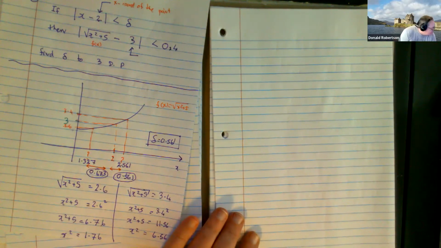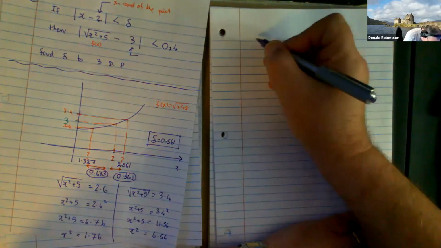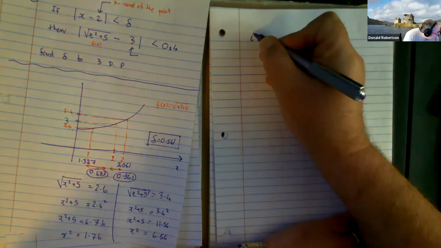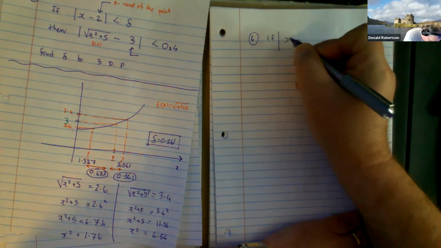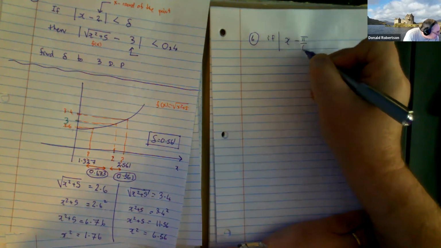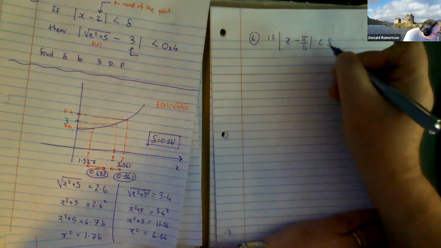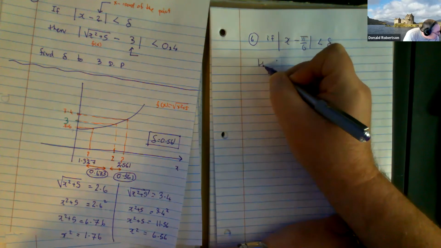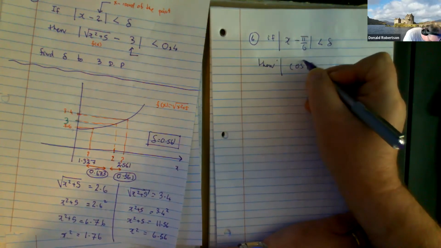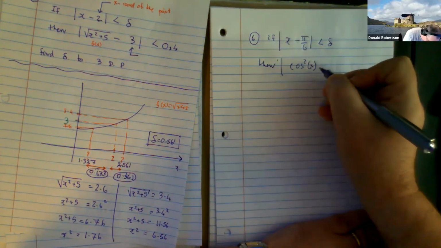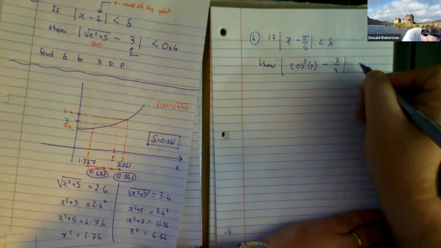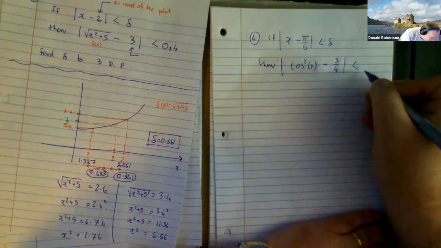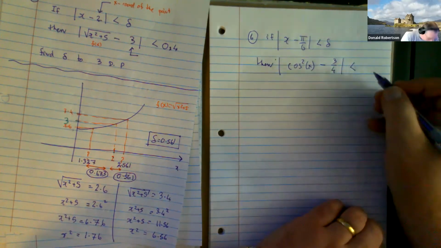So last one. Question 6. It says, if x take away pi over 6 is less than delta, then cosine squared x take away 3/4 is going to be less than, and this is the only question where things vary.